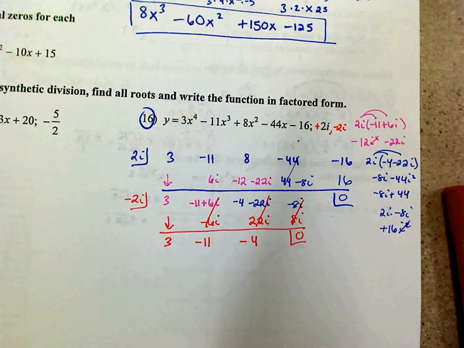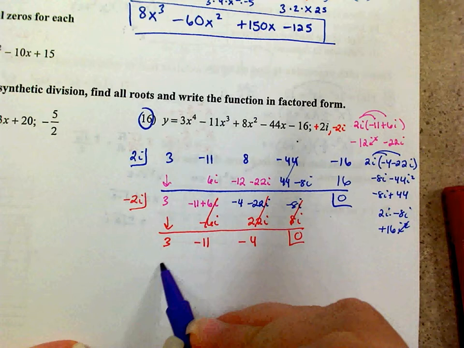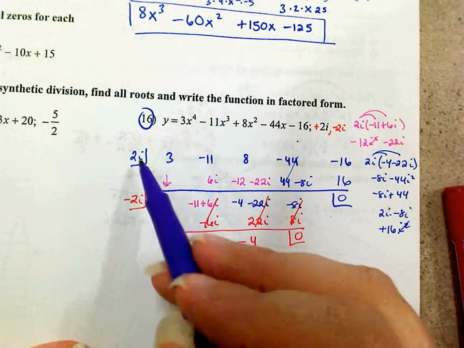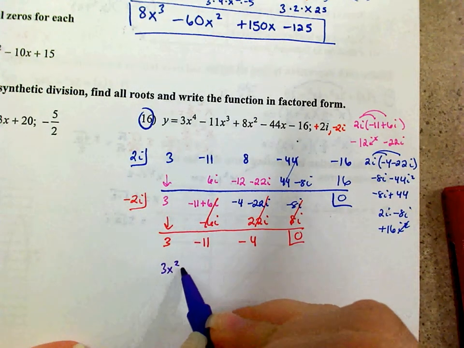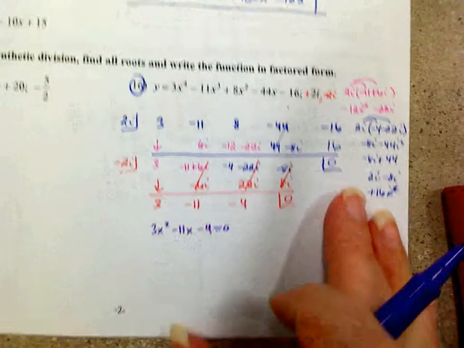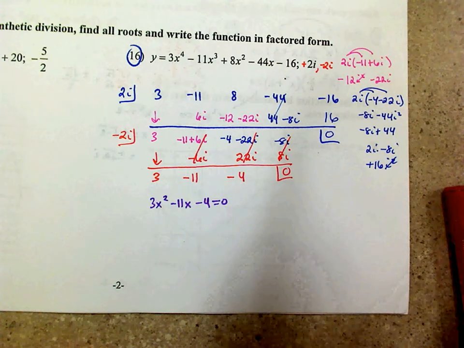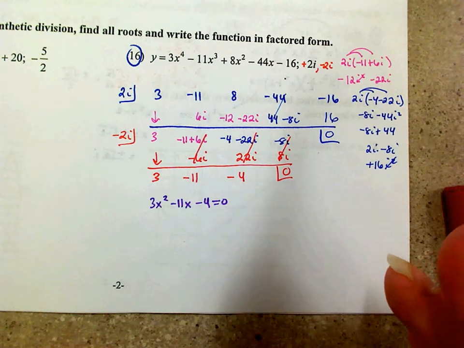Okay. So now I want to find the rest of the factors, right? So this is order to the power of 4. I factored out 2, so it's the power of 2. 3x squared minus 11x minus 4 equals 0. Now, if it factors, great. If it doesn't factor, then use the quadratic formula or completing the square. So it's just whatever one makes sense to you.